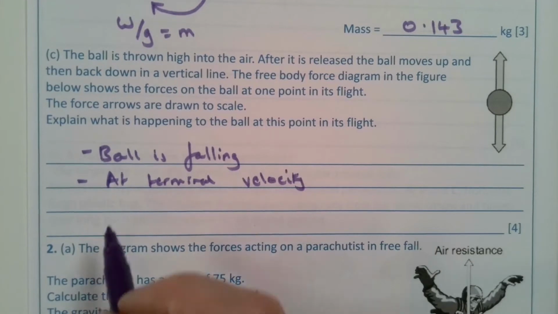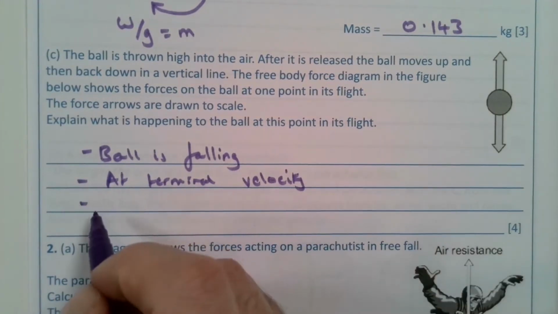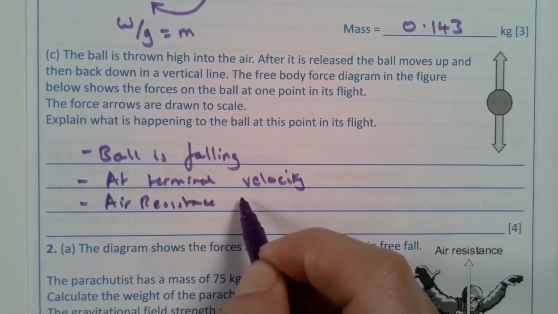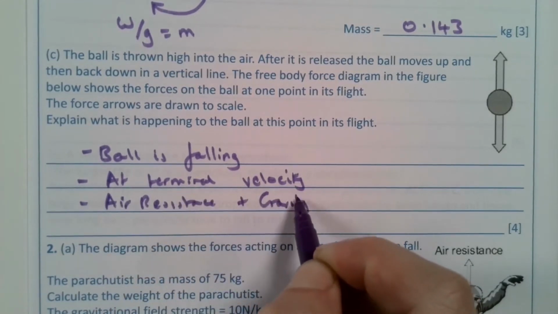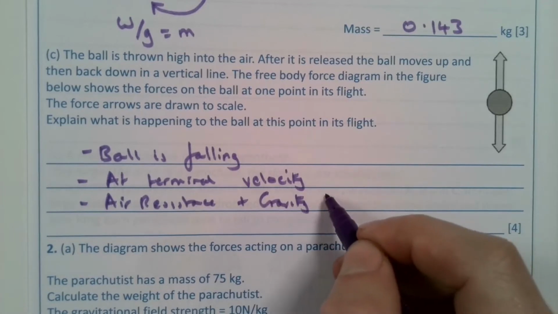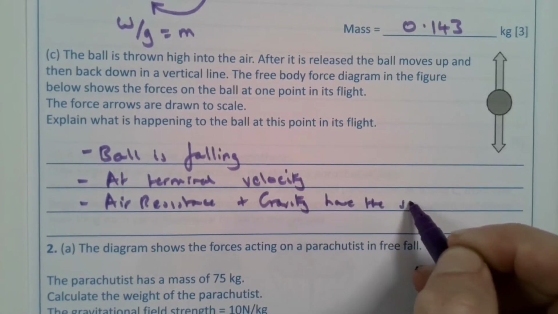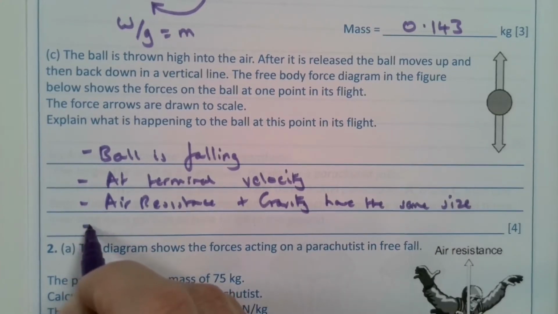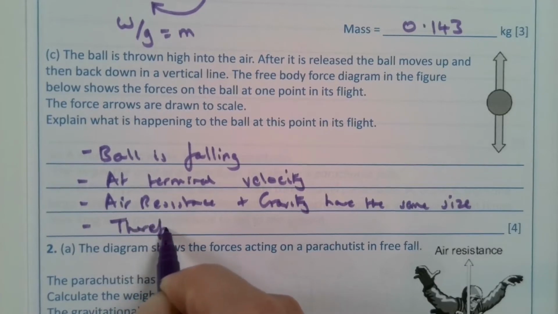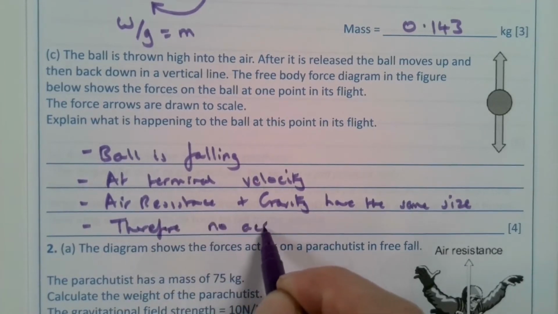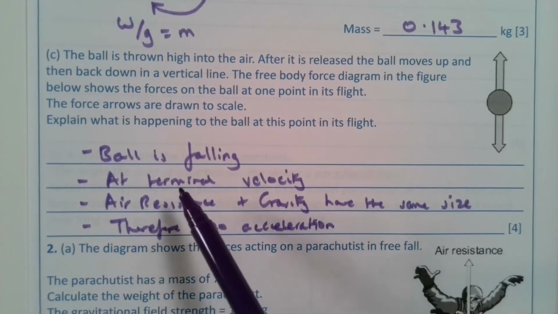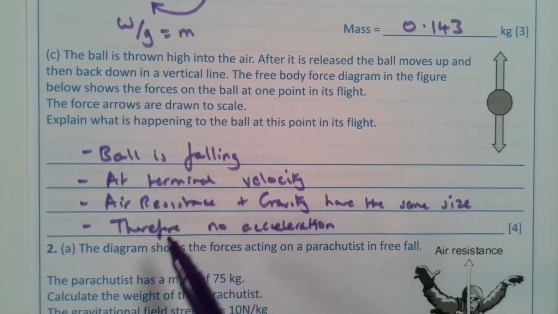The reason we know this is because the forces, and we'll name them as air resistance and gravity, have the same size or magnitude. So therefore we know there will be no acceleration. And you can see clearly our 1, 2, 3, 4 marking points.